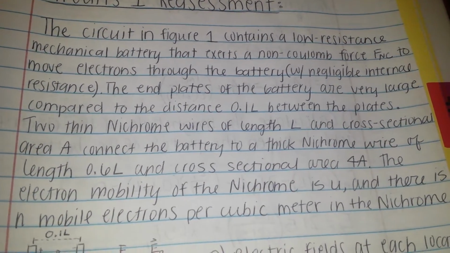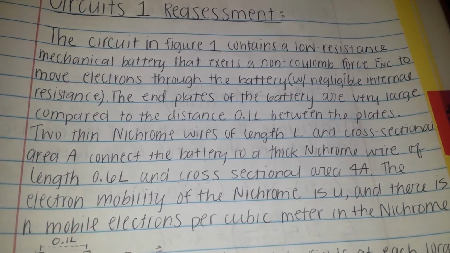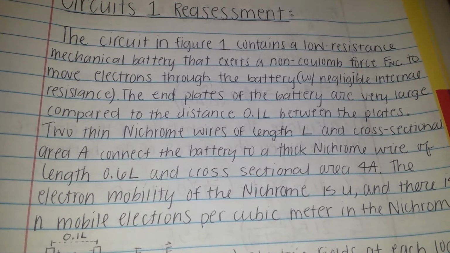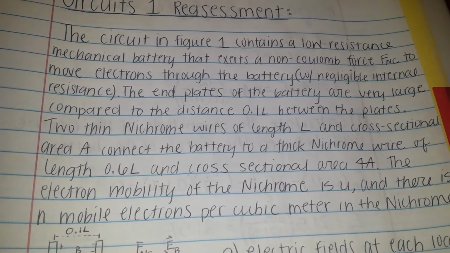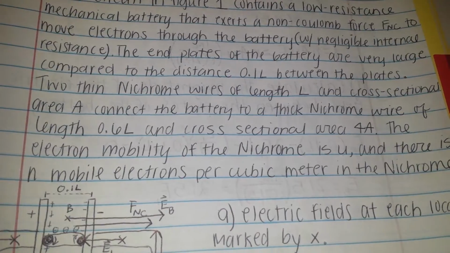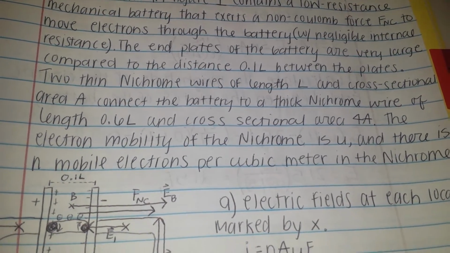Two thin nichrome wires of length L and cross-sectional area A connect the battery to a thick nichrome wire of length 0.6 L and cross-sectional area 4A. The electron mobility of the nichrome is u, and there are N mobile electrons per cubic meter in the nichrome.